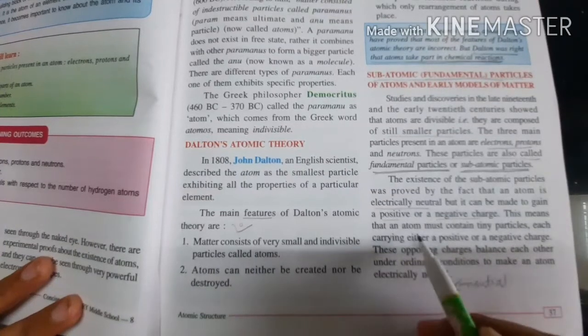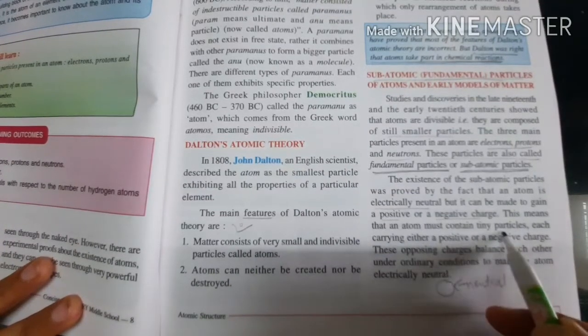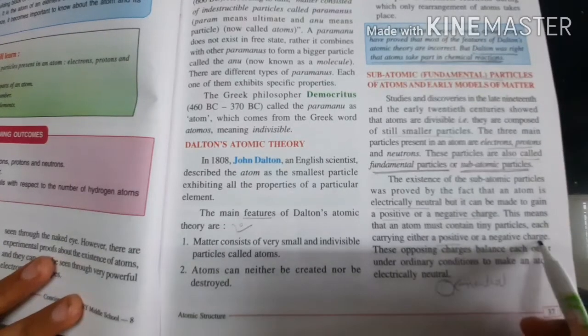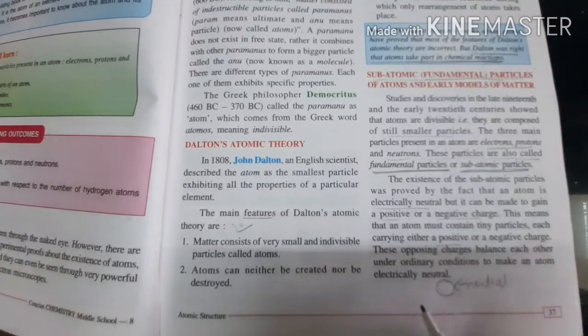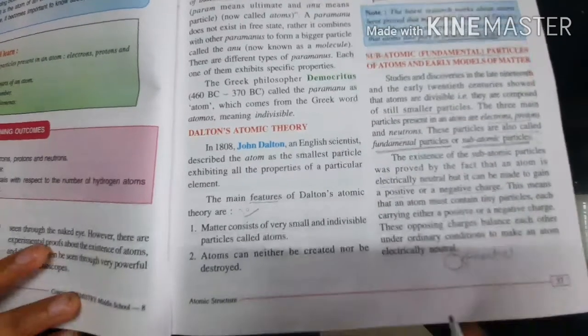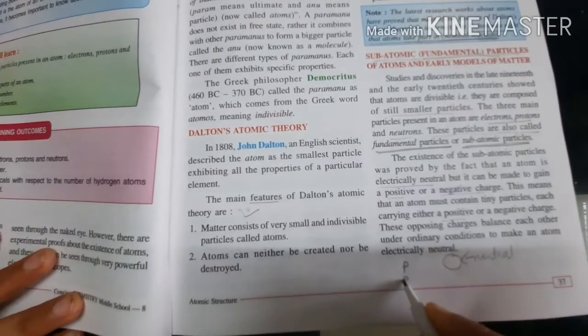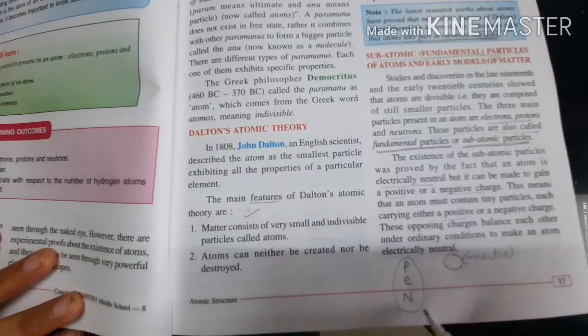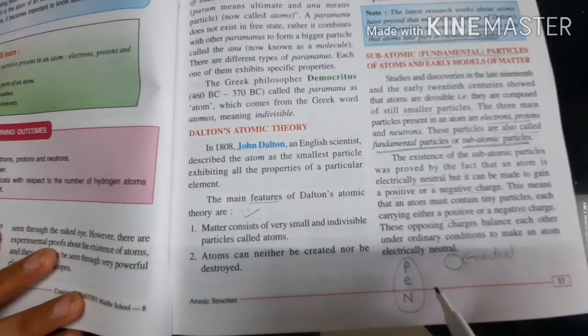So this means that the atom must contain tiny particles, and each carries either a positive or negative charge, which means that the subatomic particles, which are the proton, electron and neutron, these sub-particles or fundamental particles carry a positive or negative charge.